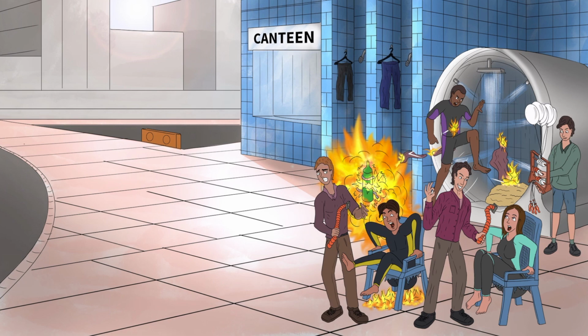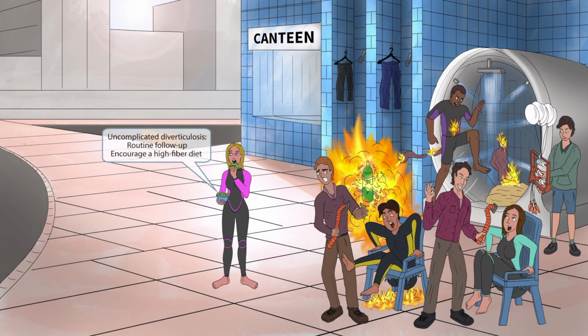Now that we've discussed the diagnostic workup, let's talk about treatment. Here comes a calm diver who must have missed all the chaos. Just look at her in the middle of the scene eating her healthy, high-fiber lettuce. Her choice of cuisine should help us remember that treatment for uncomplicated diverticulosis requires routine follow-up and encouragement of a high-fiber diet to prevent constipation.